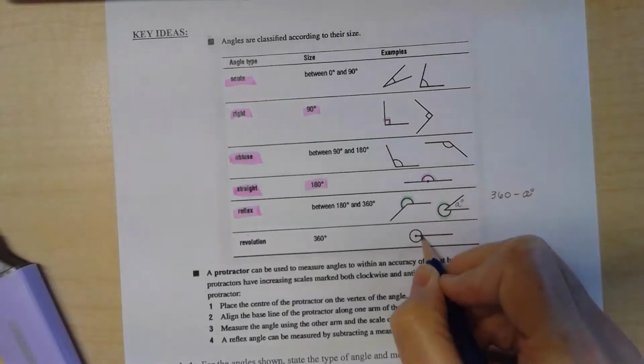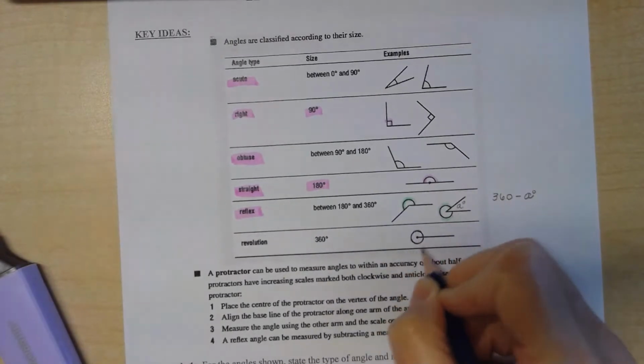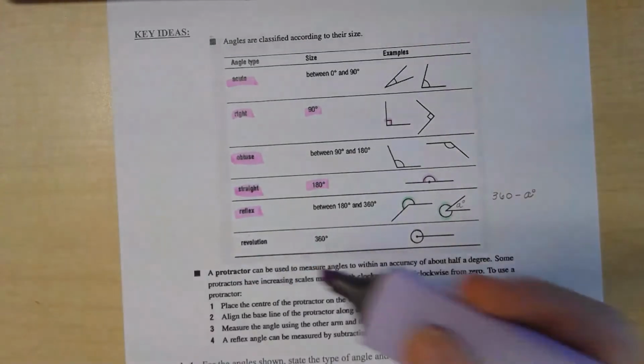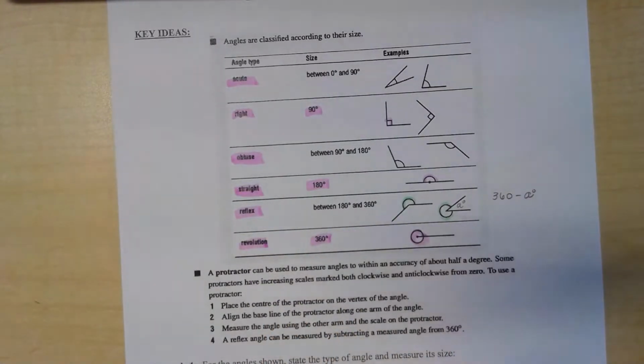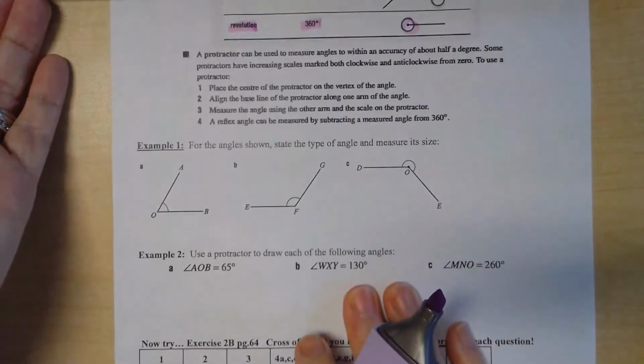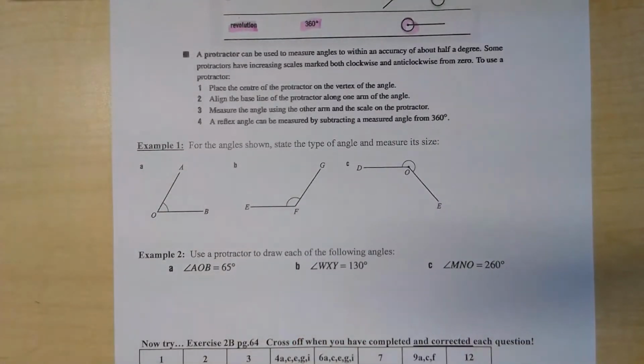I know that because a rotation or a revolution all the way around a point, that's actually the vertex of this angle, all the way around the point is 360 degrees. It's called a revolution. It just goes right around the point. All right, a protractor can be used to measure angles with a lot of accuracy.